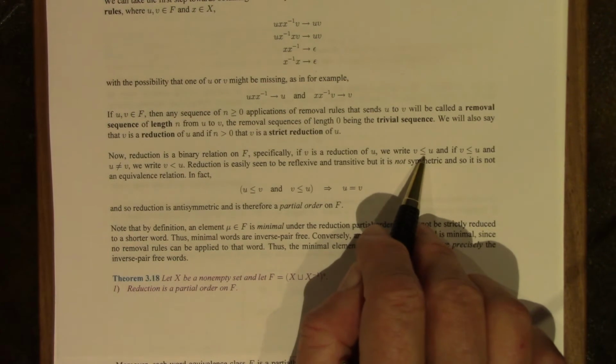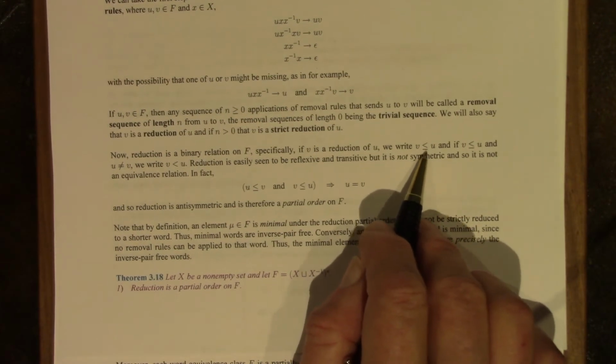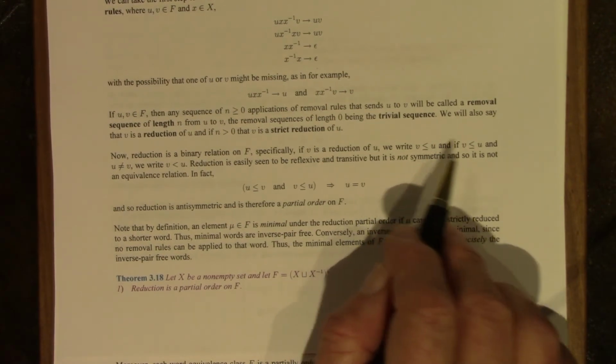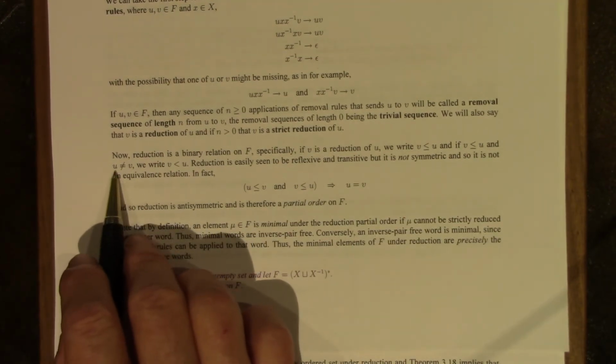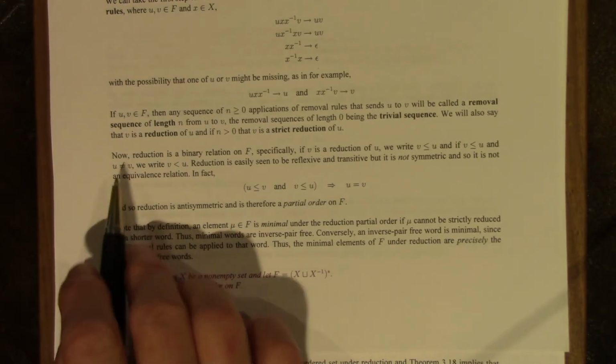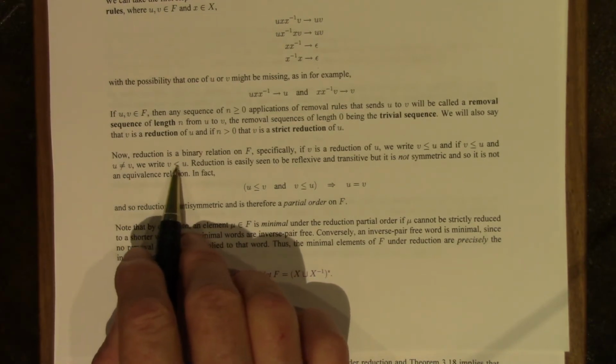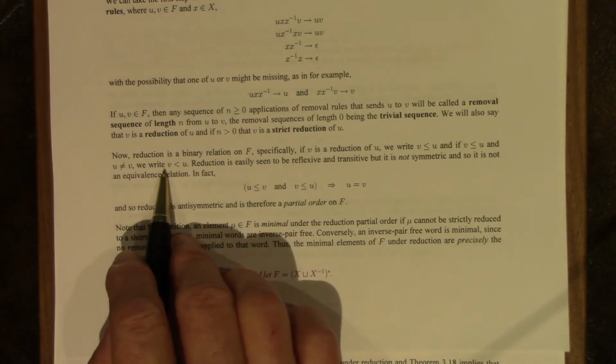And I'll explain why. You'll see why this notation is appropriate in just a minute. And if v is less than or equal to u, but u is different from v, then we'll write this as a strict inequality, v less than u.